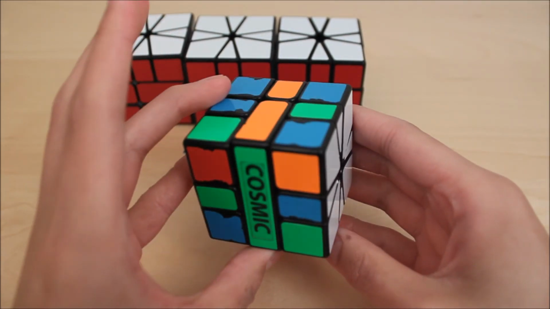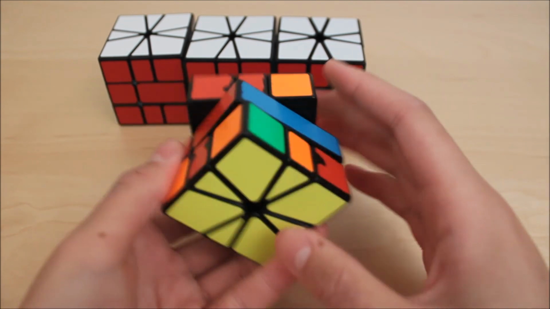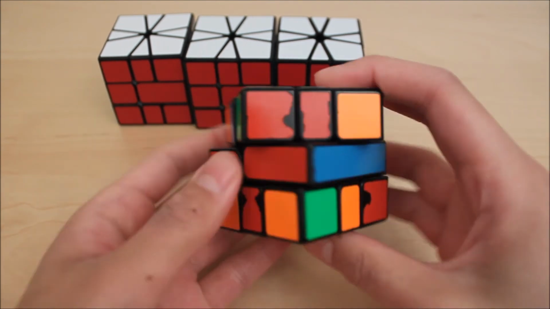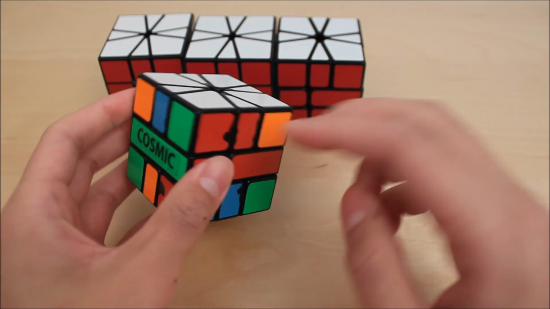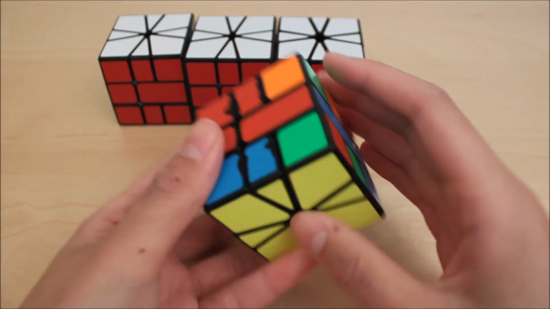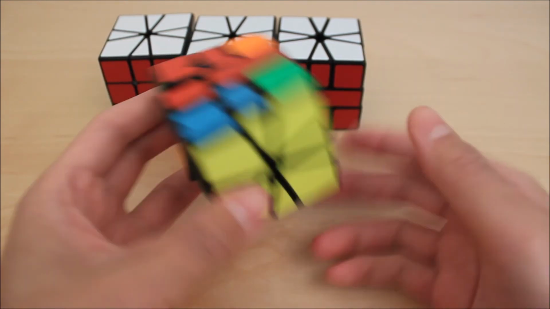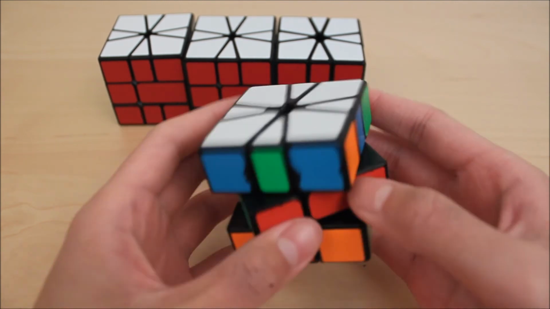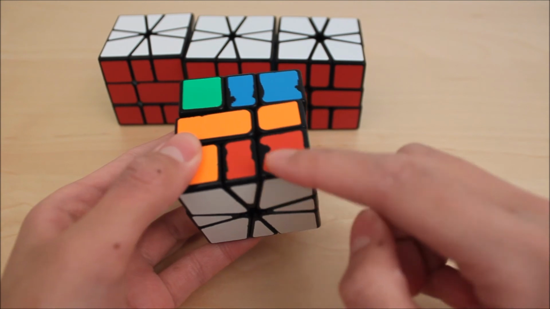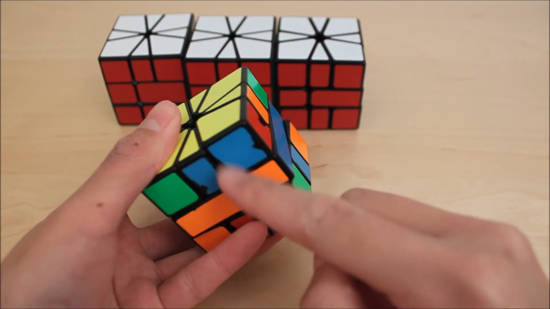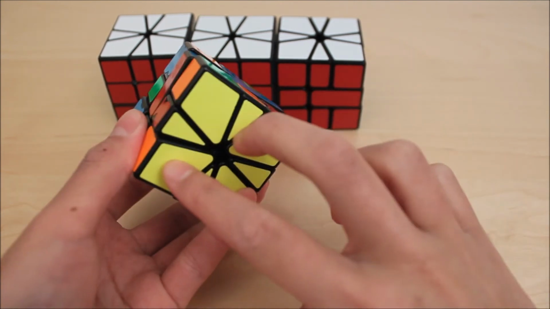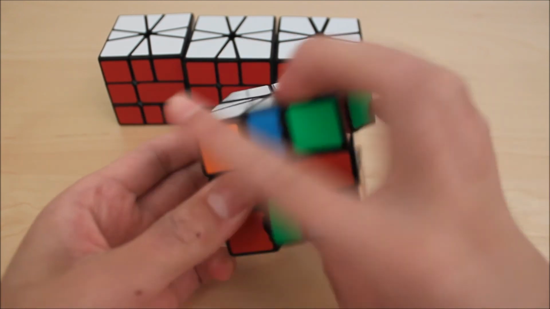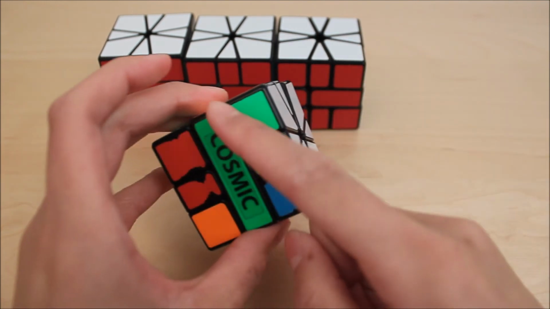Lastly, we have this case. So G Perm on top, G Perm on bottom. Both these G Perms, I noticed that the block is opposite the headlights. So what we're going to do here is 2 J's. So we're going to break up this block like this. We're going to break up this block like this. And 2 J's from the front. And we are left with 2 N Perms.